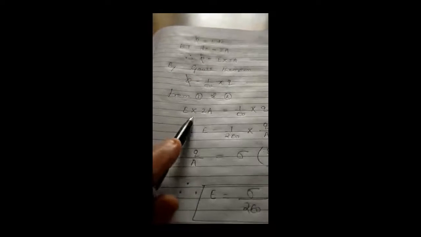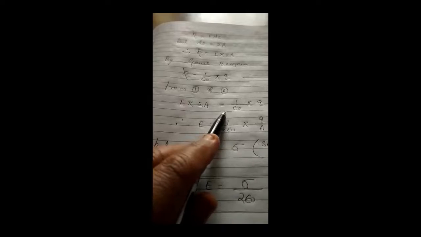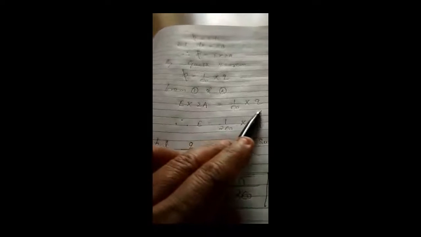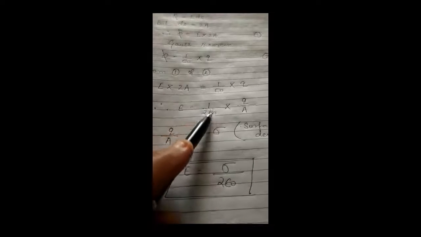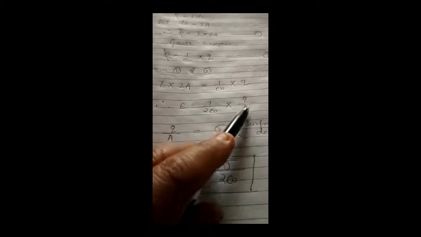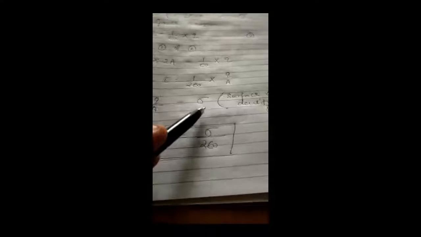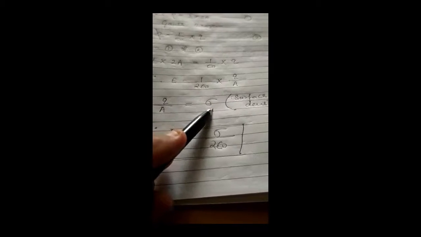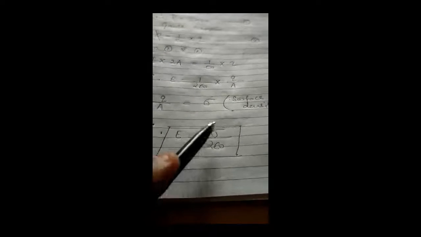Now using the Gauss theorem, phi will be equal to 1 by epsilon 0 into q. So from equation 1 and 2, their LHS are equal, so their RHS must be equal. We will get E into 2A is equal to 1 by epsilon 0 into q. Cross multiplying, we will get E is equal to 1 by 2 epsilon 0 into Q by A. But we know that Q upon A, that is charge upon area, is equal to surface charge density, which is denoted by sigma. So therefore E will be equal to sigma upon 2 epsilon 0.